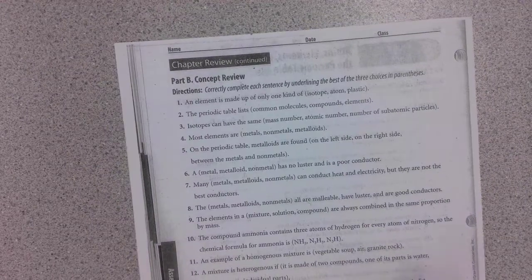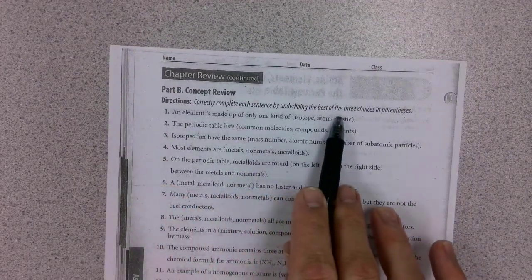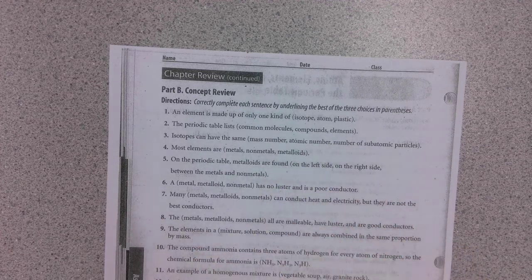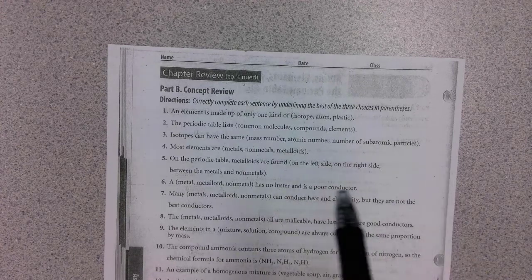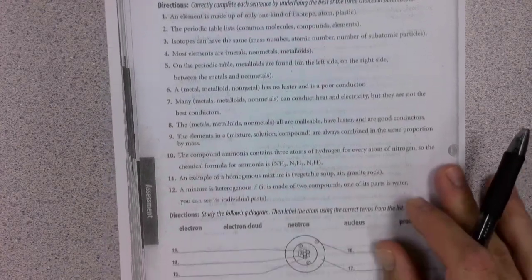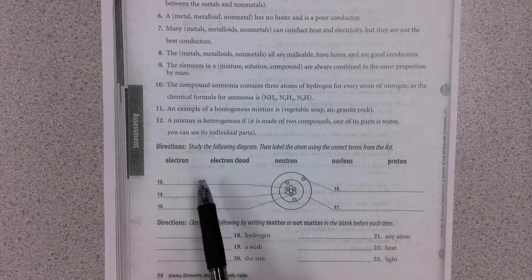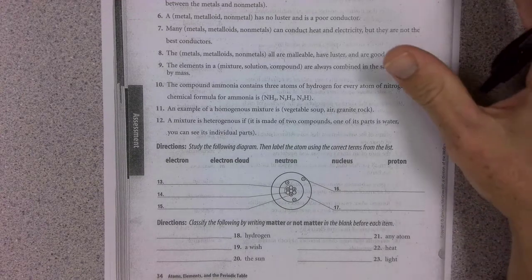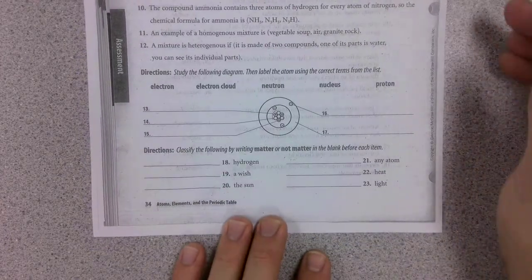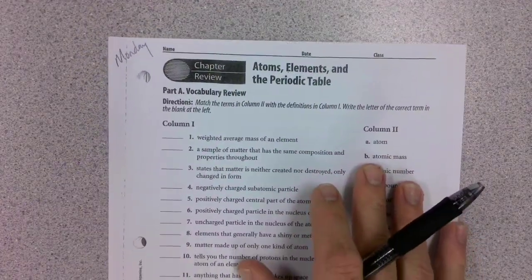In the second portion, our concept review, we're going to correctly complete each sentence by underlining the best of the three choices. I'm going to circle those so they're nice and easy for you to see. As we read each of those statements, the best answer will be circled or underlined really clearly. And then down here at the bottom, we've got the last bit of our study today, which is to label the diagram that shows our understanding of the atomic model, and then the classification of the different types of matter from what we've learned in this chapter. Let's get started with our assignment for today.